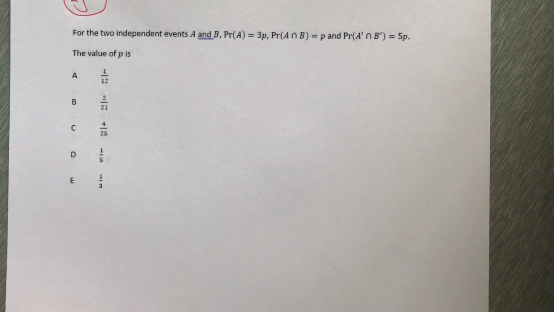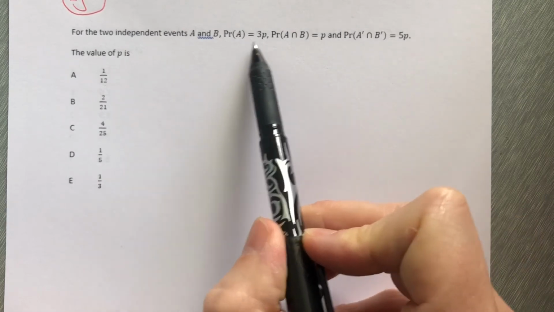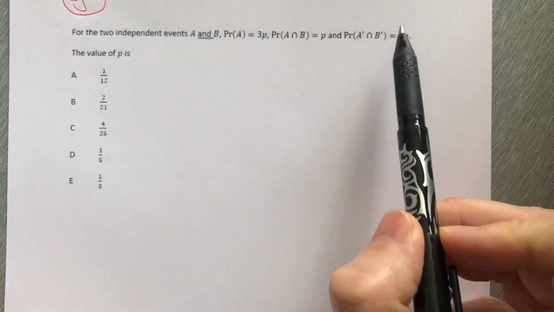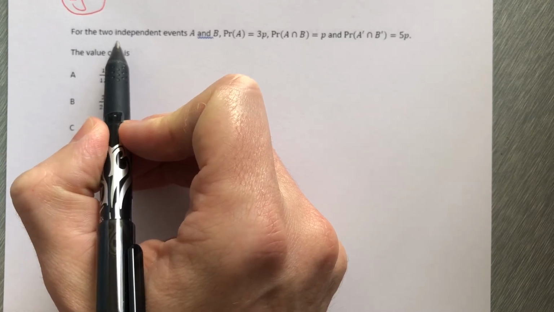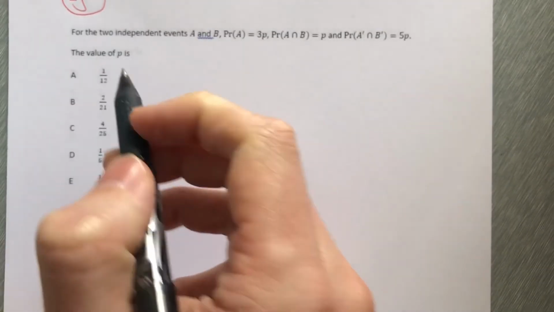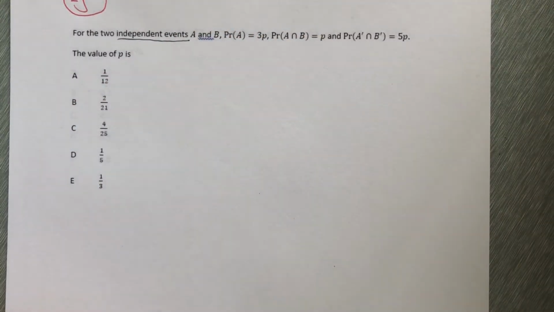Now, there's a fair bit of information that we've been given here, isn't it? So we've got the probability of A, we've got that, and we've got that as well. But it's also told us that they're independent events. All right, now I'm going to underline that one. Now, I haven't been over that rule just yet. We'll do that in a sec after this question.